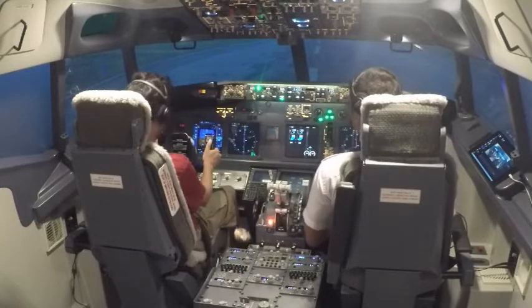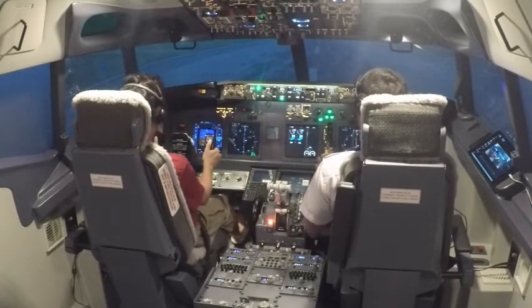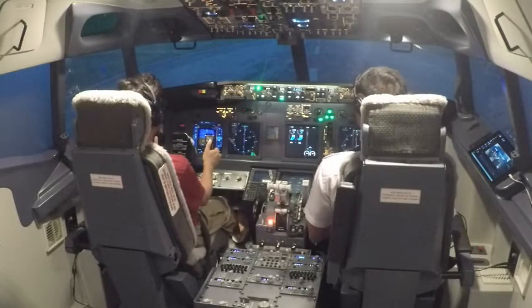Just use your legs. Okay, tap gently, left a bit, right a bit. Okay, both legs. Okay, you don't need to press so much. You just press a bit only. Okay, we use this to control on the ground.